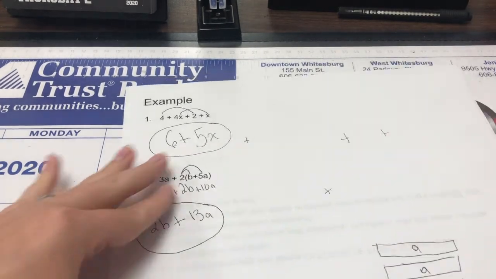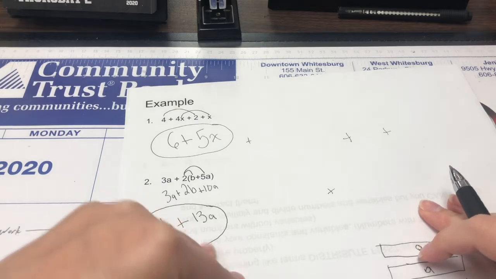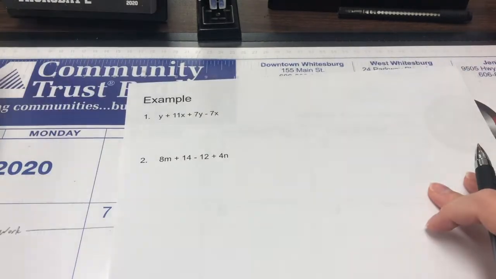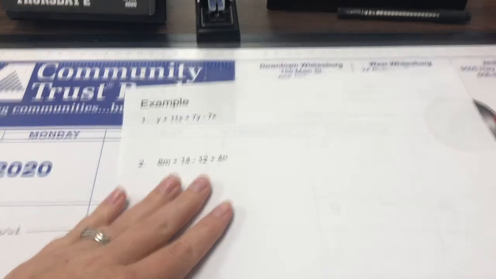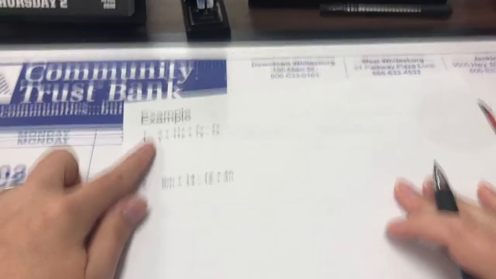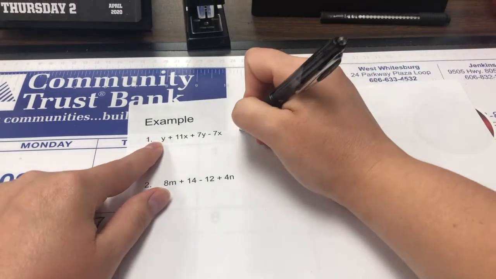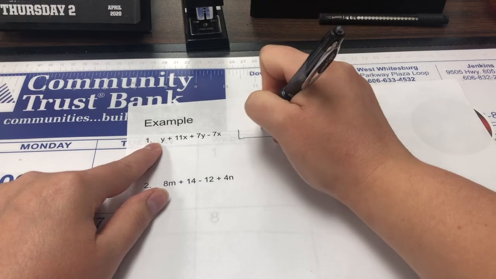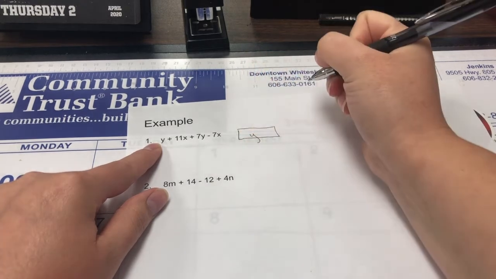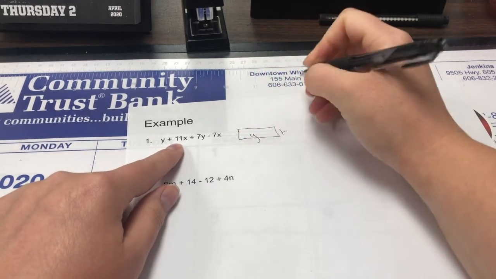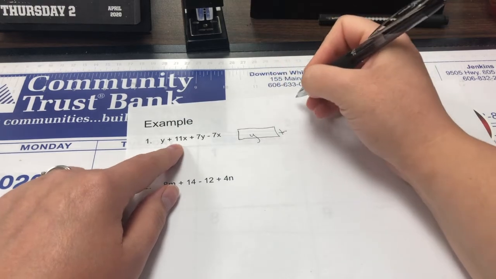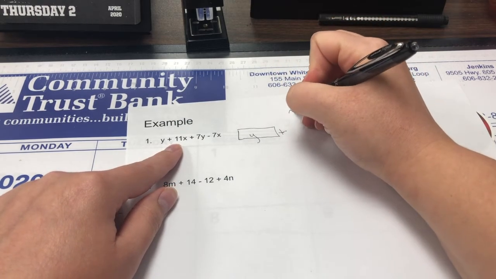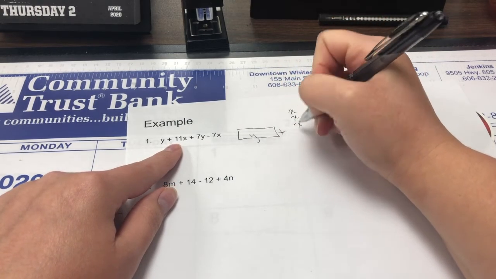So now I'm going to show you how you can do it at home without manipulatives like this. So now I have 1y, so I can draw a little long and put a y, plus 11 x's. So I can even draw out 11 x's.